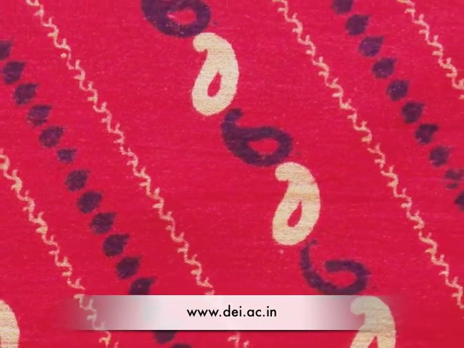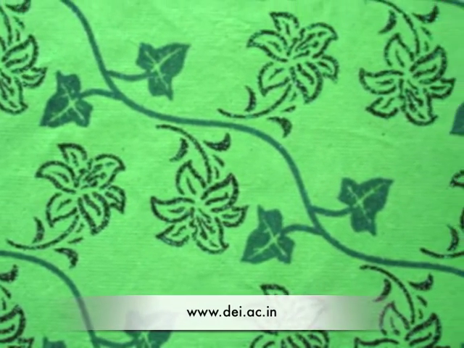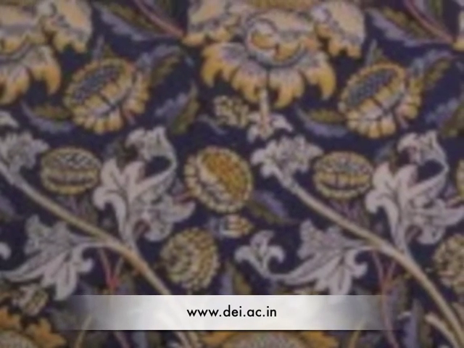Also, the diagonal stripe placement, if we are using it for a wallpaper, will make the room roomier. Rather, when I say it will make the room roomier, I mean it will make the room big.